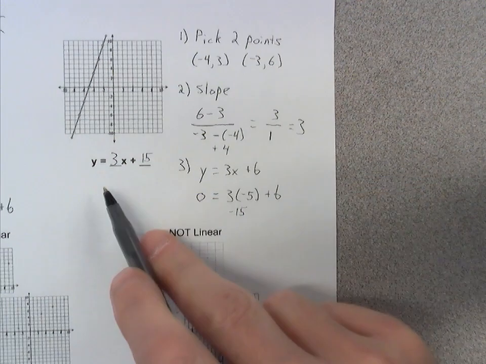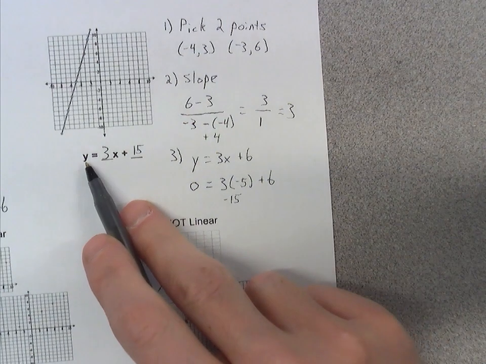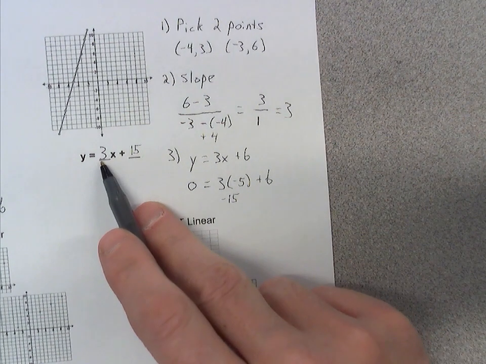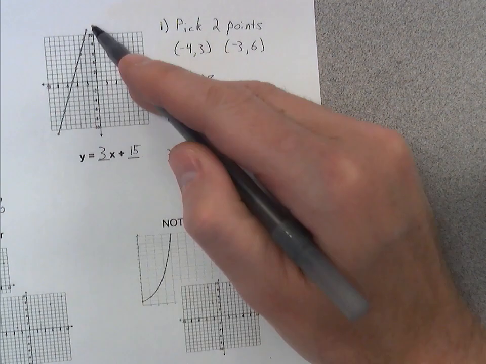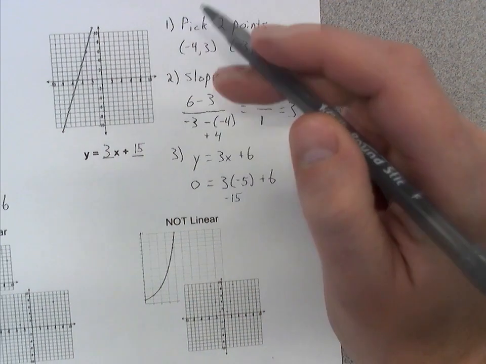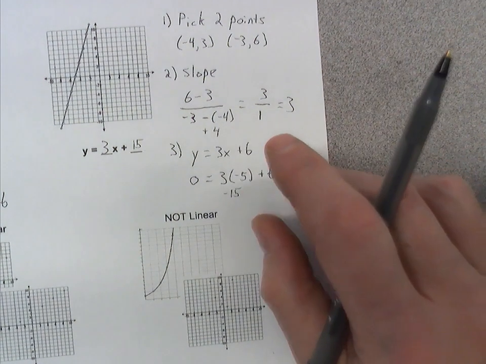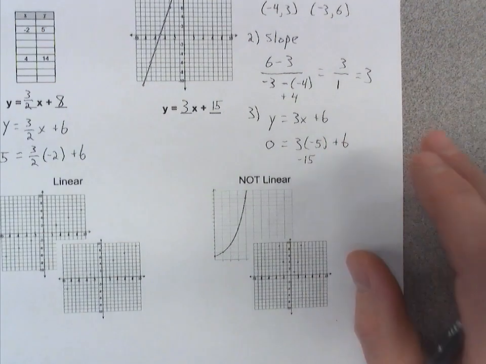So that means for this equation, y equals 3x plus 15. Anytime I put in an x, I'm going to multiply it by 3, and I'm going to add 15, and that would actually give me this relationship there. Okay? So now let's look at some relationships.